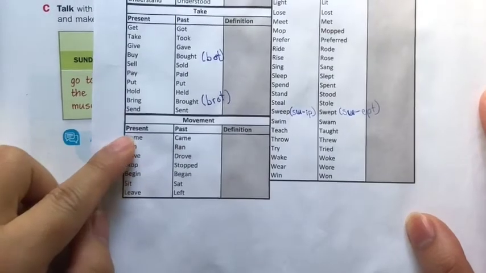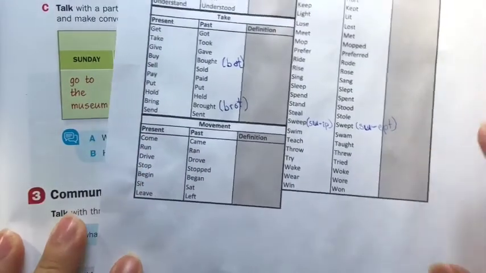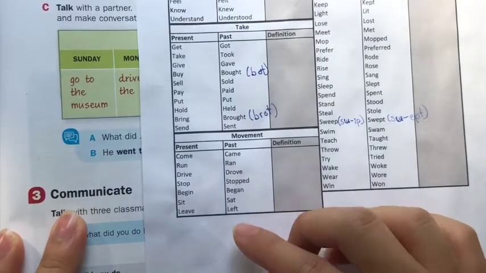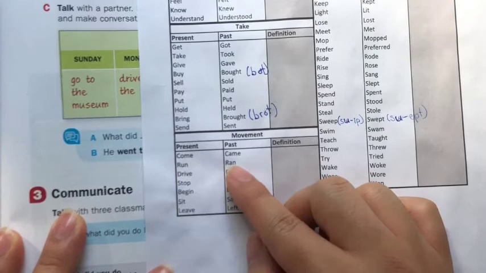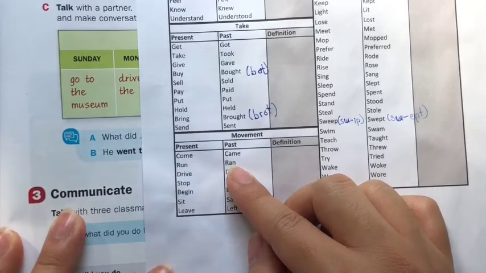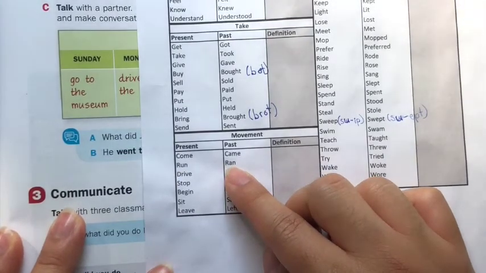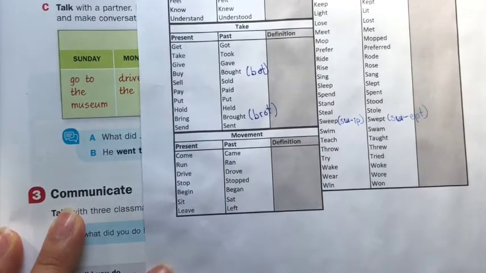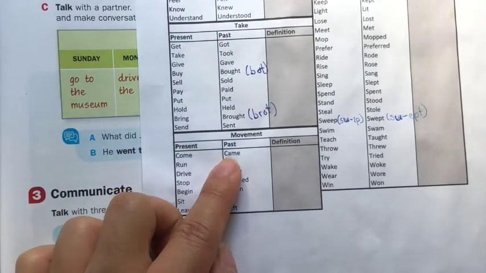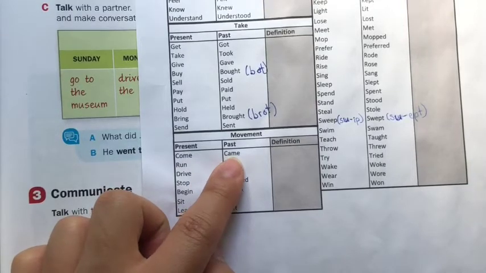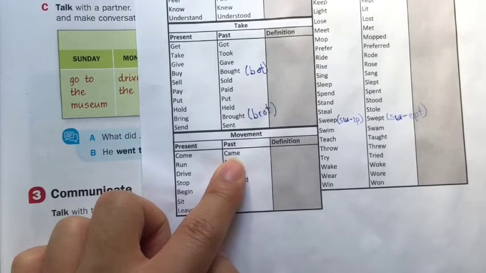So now let's practice with movement verbs. So what did you do on Saturday? I ran. I ran in the park. What did you do on Friday? Came. I came to your house. I came to your house.